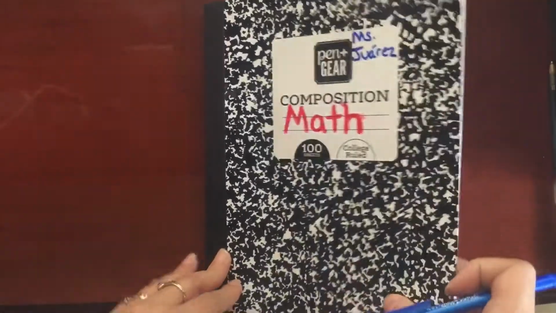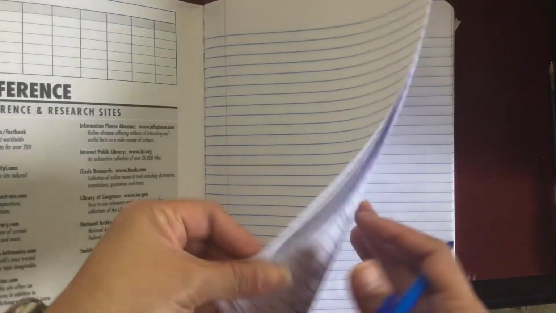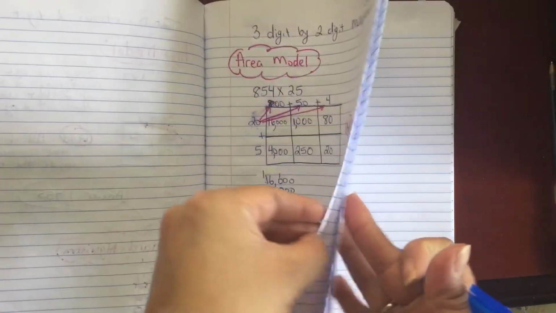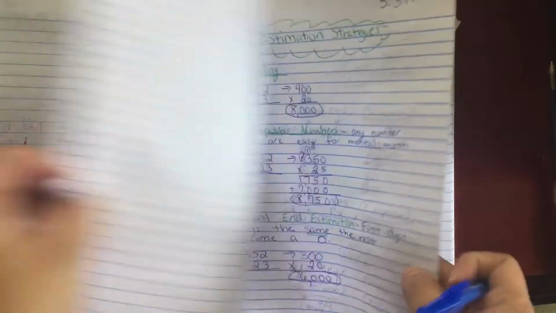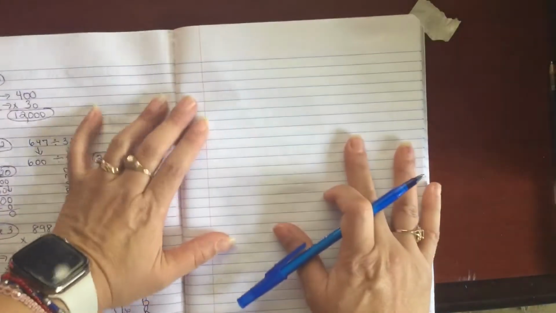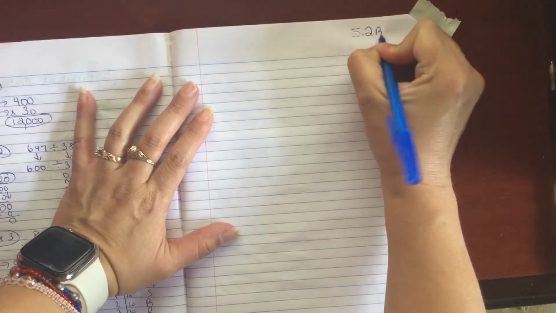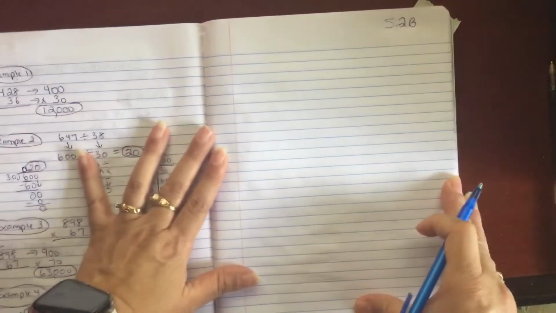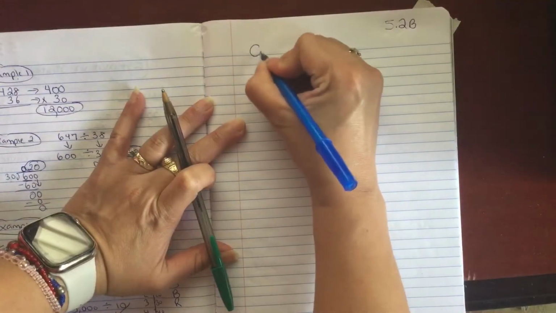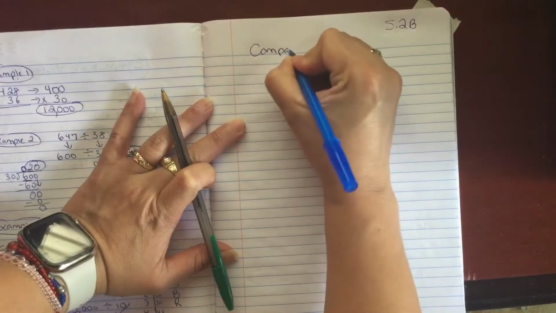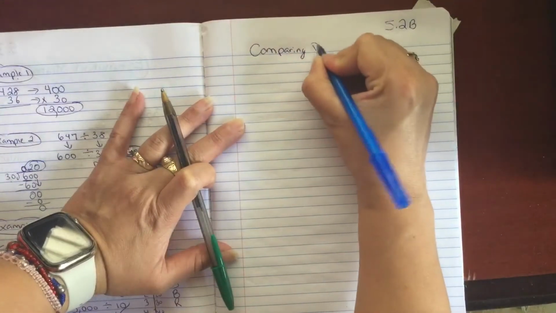Hello guys, here we have our journal. So let's turn to the next blank page. These are all our lessons that we have done. So let's find your next blank page. Okay, our TEK number is 5.2b. And like I told you in the objective, today we're going to be comparing decimals. So our title for right now is going to be Comparing Decimals.